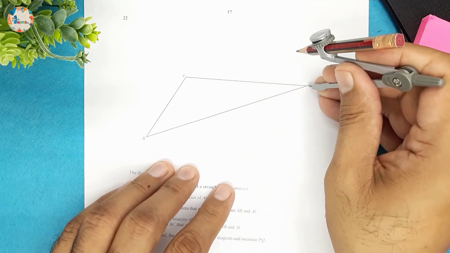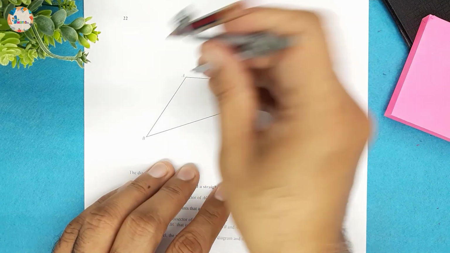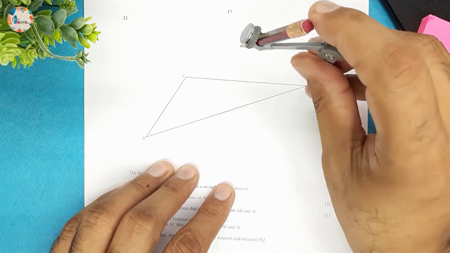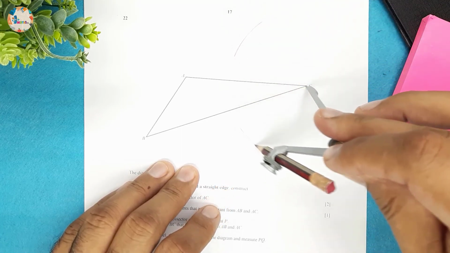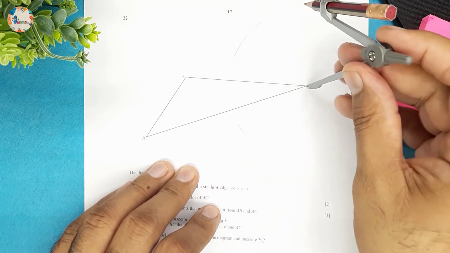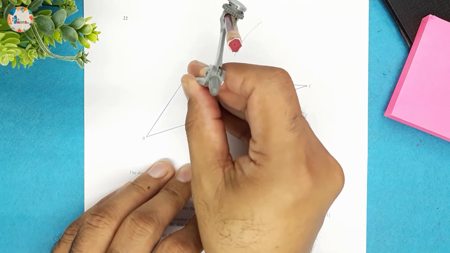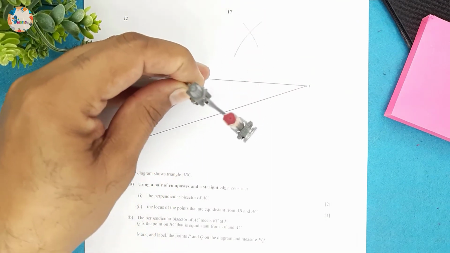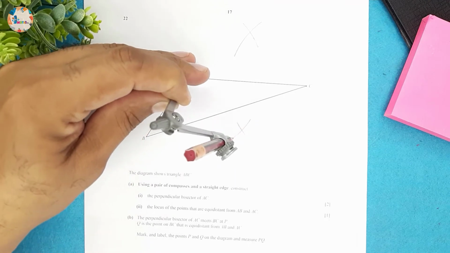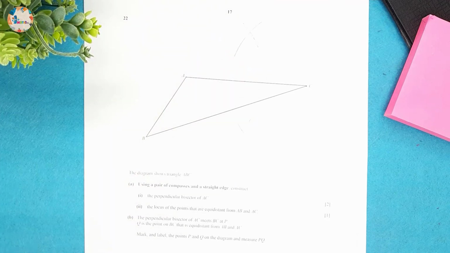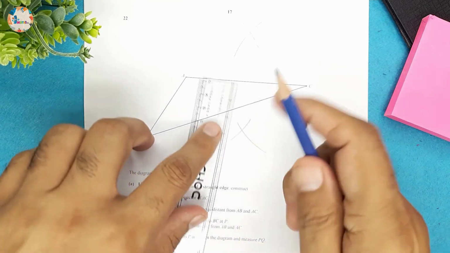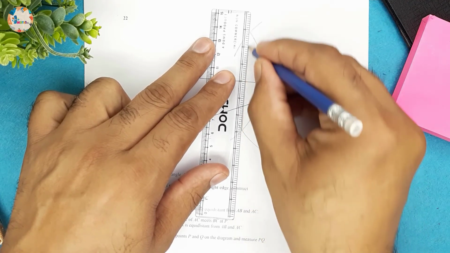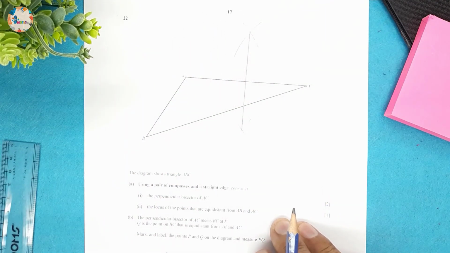So this is C and this one is A. We will open the compass more than half, make an arc above and an arc below, then keeping the same size and putting at A, we will intersect the upper arc as well as the lower arc. After intersection, we will join these two points of intersection and we will get the line bisector. This will be the line bisector which we have drawn.